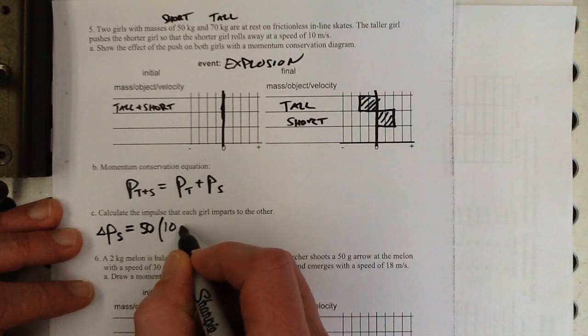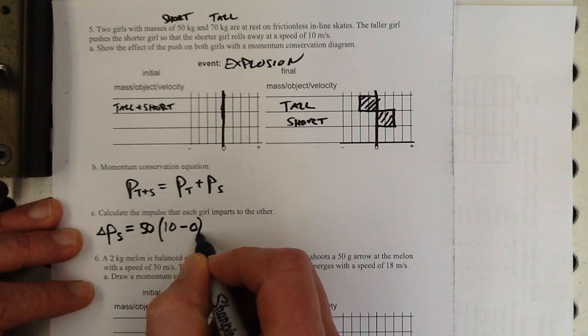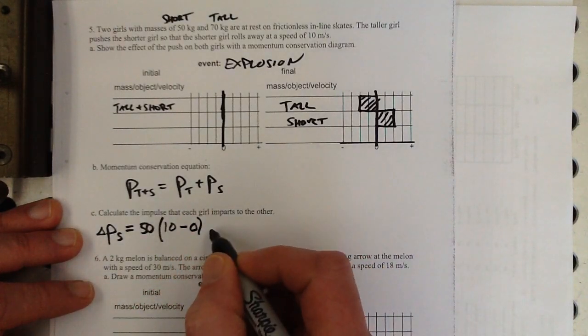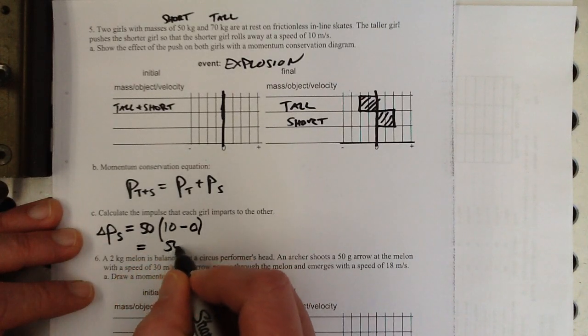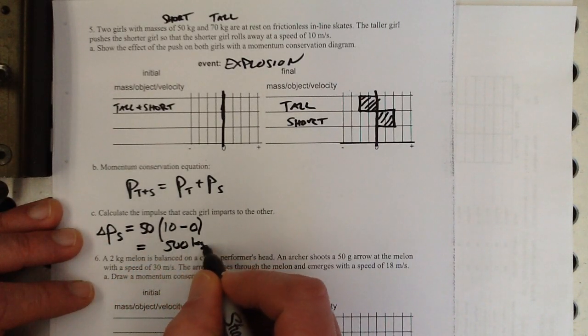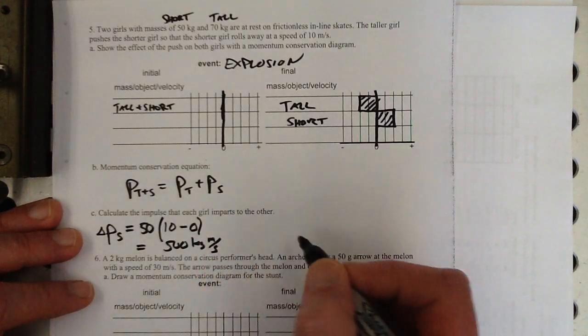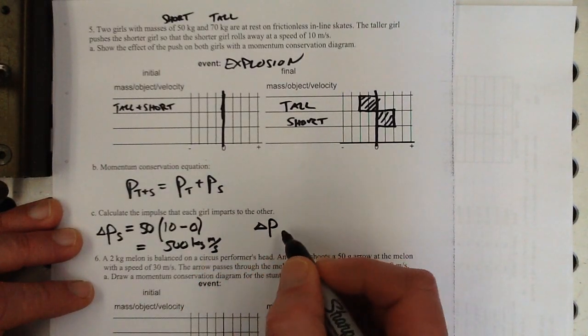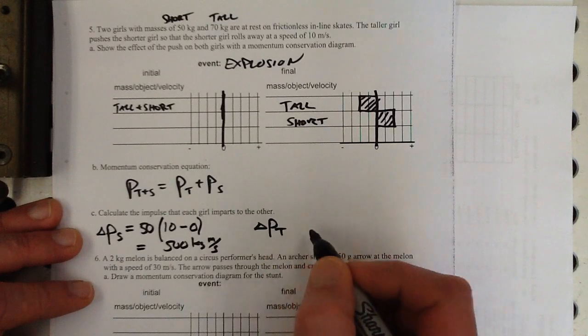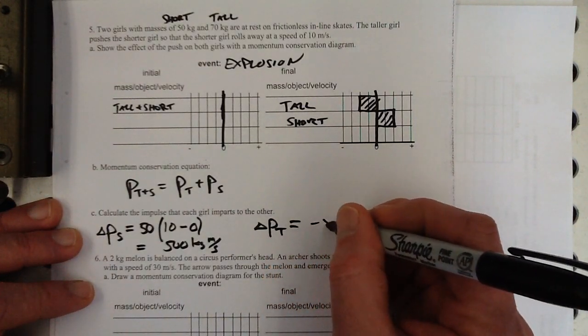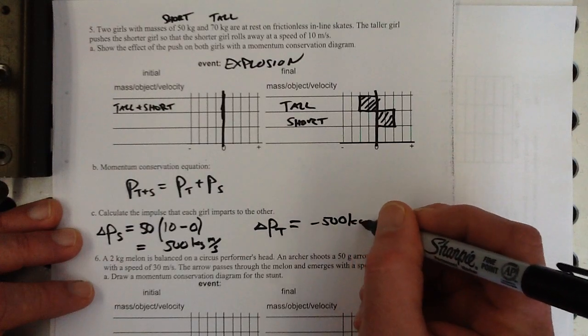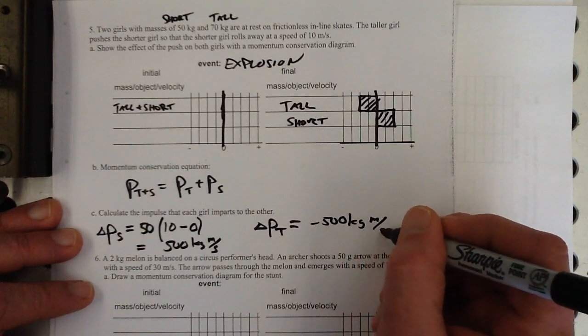She ends up with a velocity of 10, started with a velocity of 0, so that's 500 kilogram meters per second. And that means the change in momentum, the impulse of the tall girl, must be negative 500 kilogram meters per second.